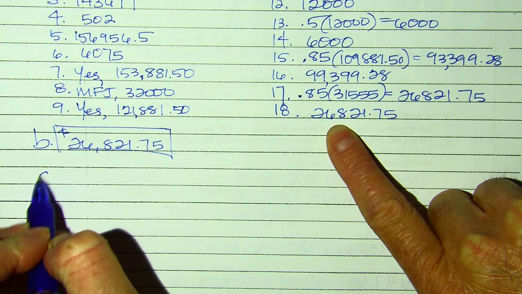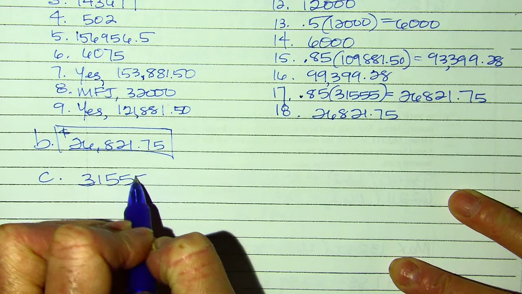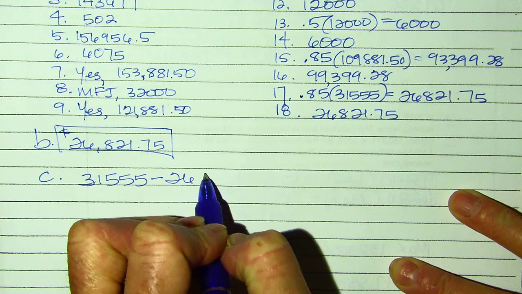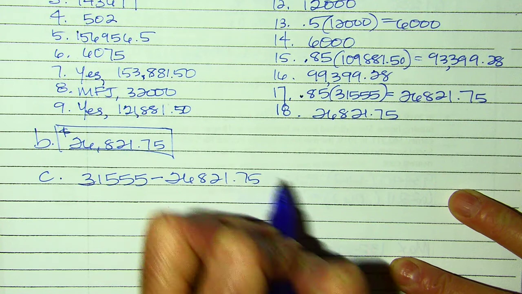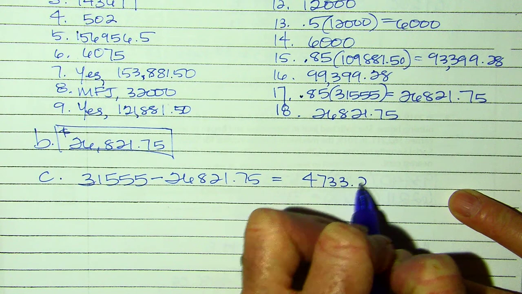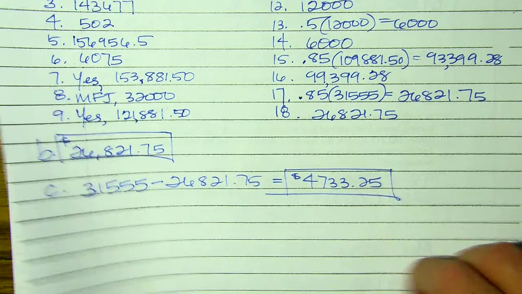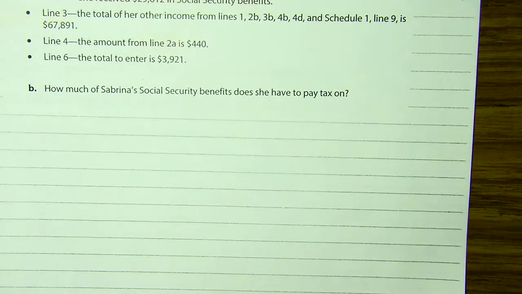And part C, how much is not taxed? Well, he received 31,555 minus the amount he's being taxed on. So he's not being taxed on $47,033.25. The next one I have is the exact same. It's just doing that again for somebody else. So I think you guys can figure that out.